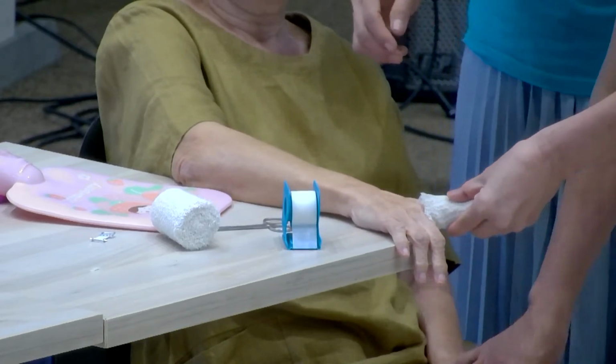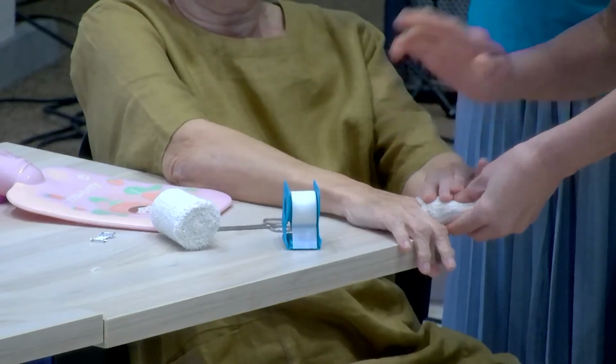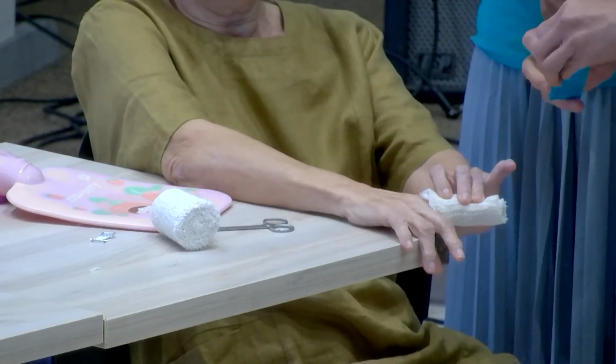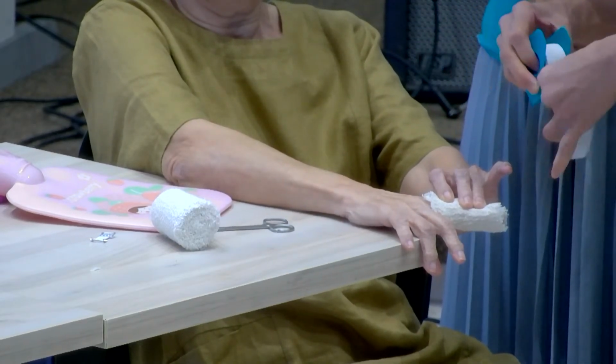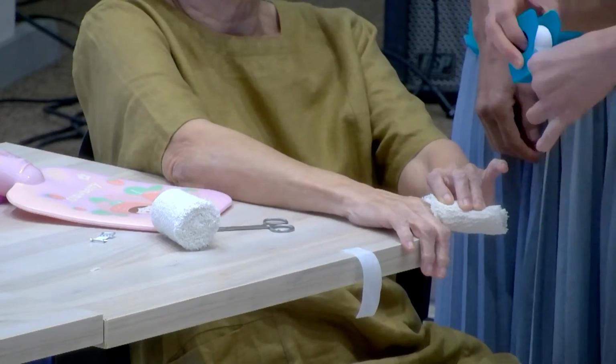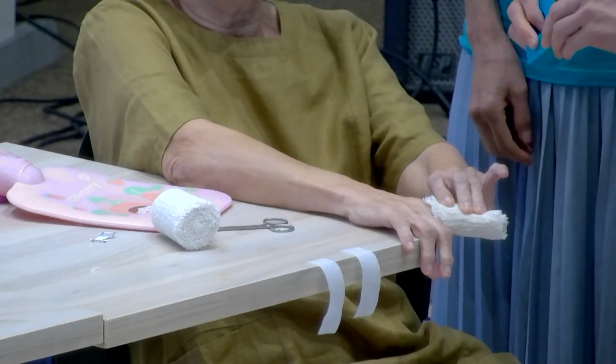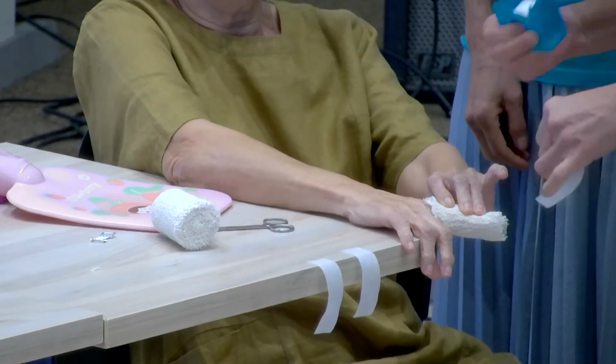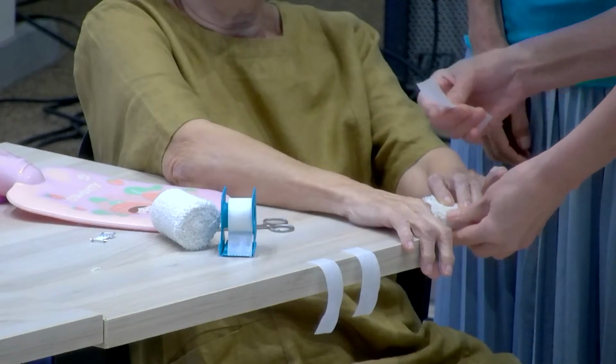Okay, that's done. Can you hold? Always get the person to help you. That's why it's important that you prepare your tape every time before you start. This time I never prepared, so I have to ask for help.